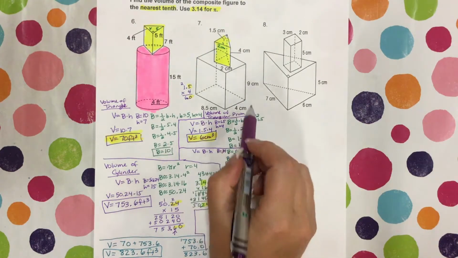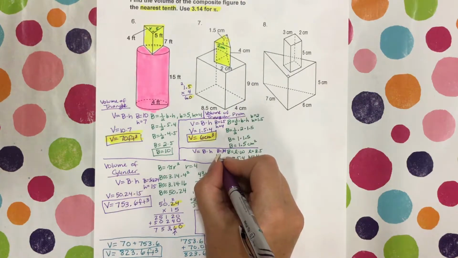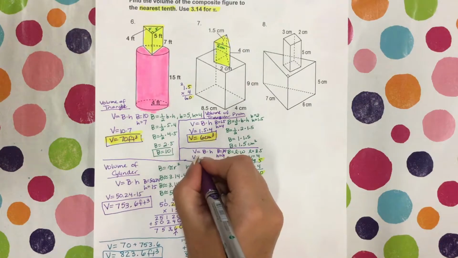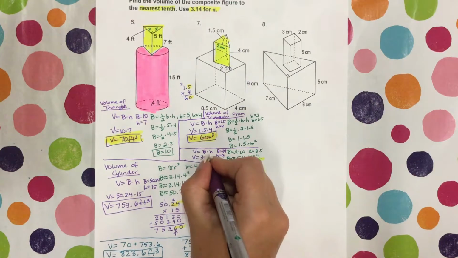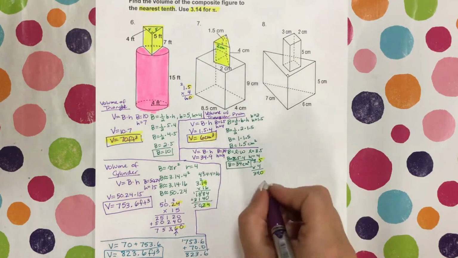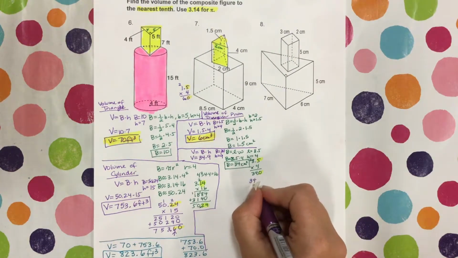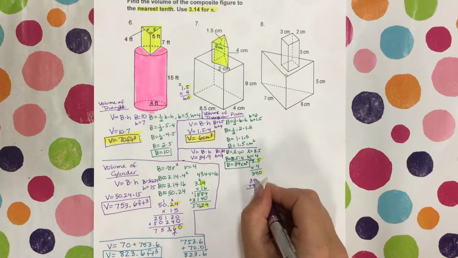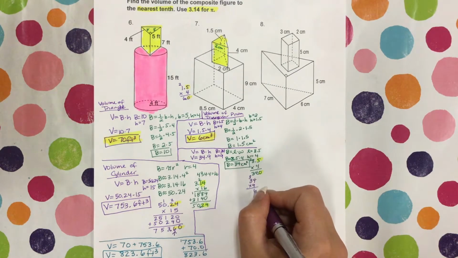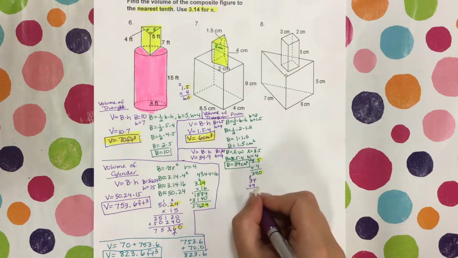34. My height is actually equal to 9. Okay, so I'm going to substitute those values in for my volume. I have 34 times 9, and then I just need to determine what 34 times 9 is. So 34 times 9, 4 times 9 is 36, right? The 6, carry the 3. 9 times 3 is 27, plus 3 would be 30.